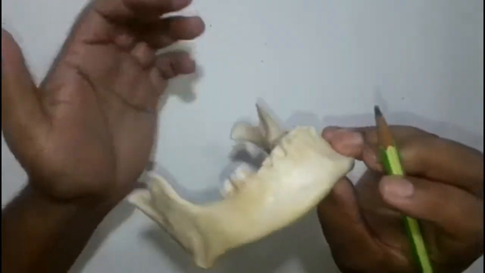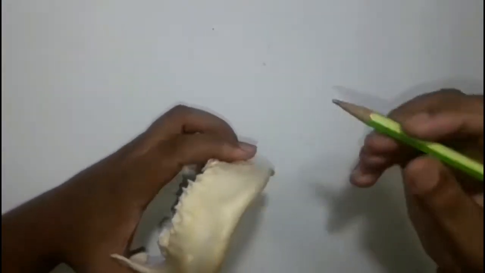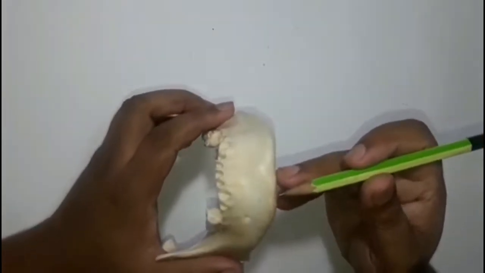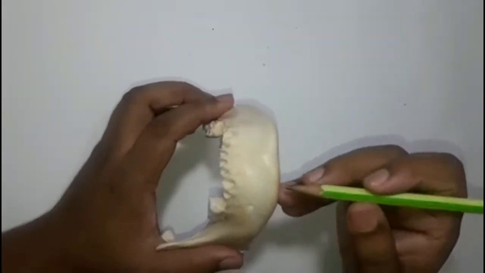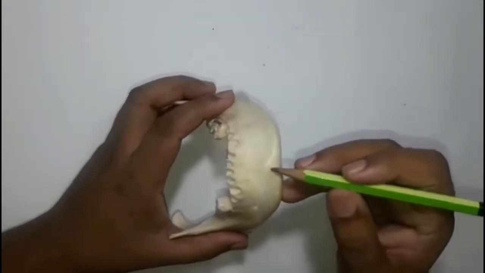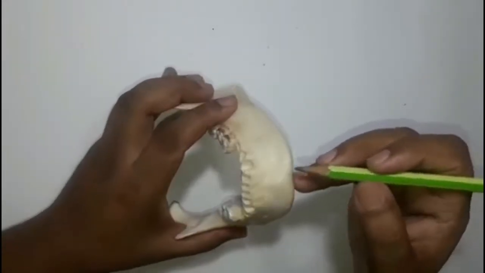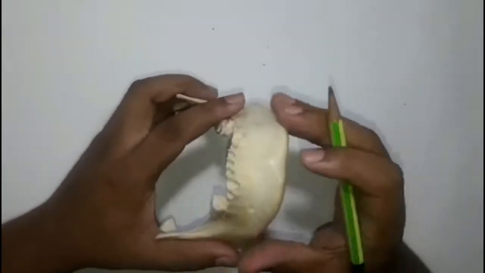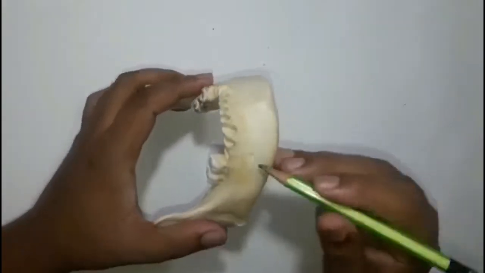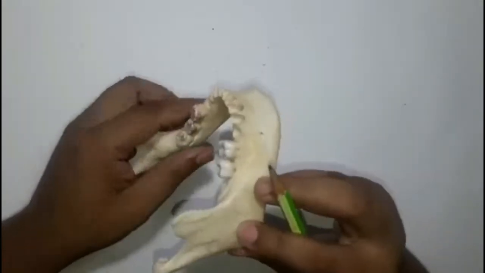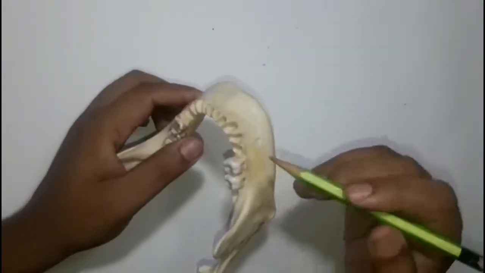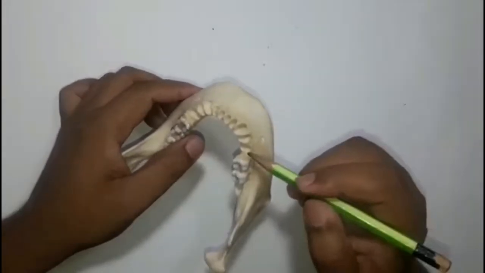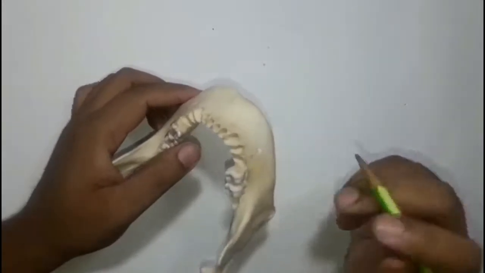And next feature, mental tubercle. The lower angles of the triangular mental protuberance are marked by tubercles called mental tubercles, right? Next feature, mental foramen. It is located below the second premolar or the junction between two premolar teeth. Mental nerve and vessels pass through it.